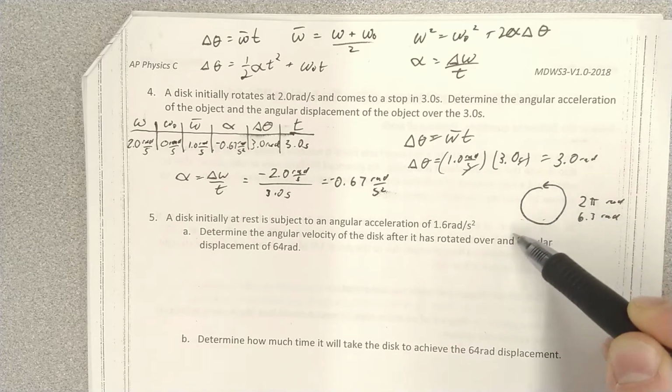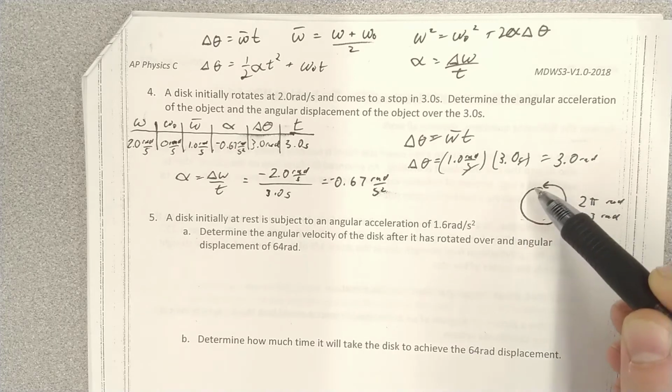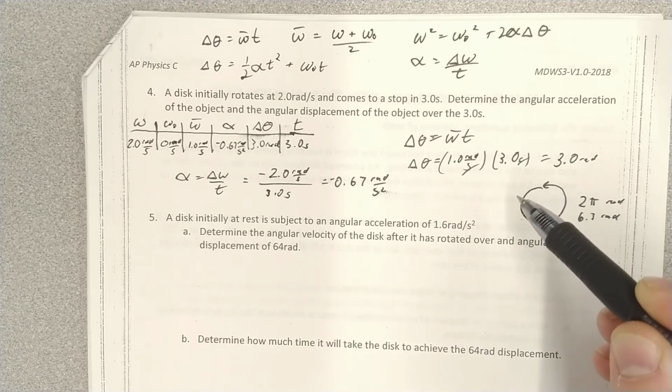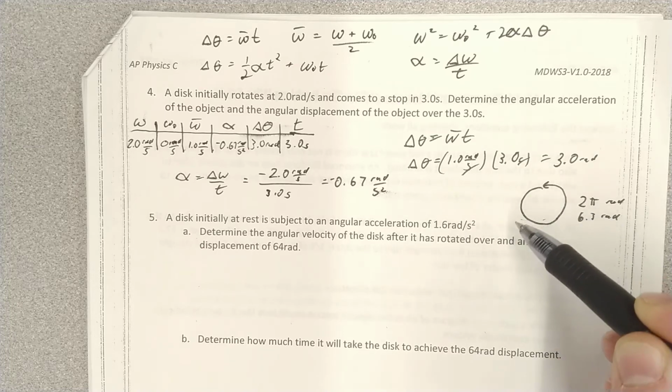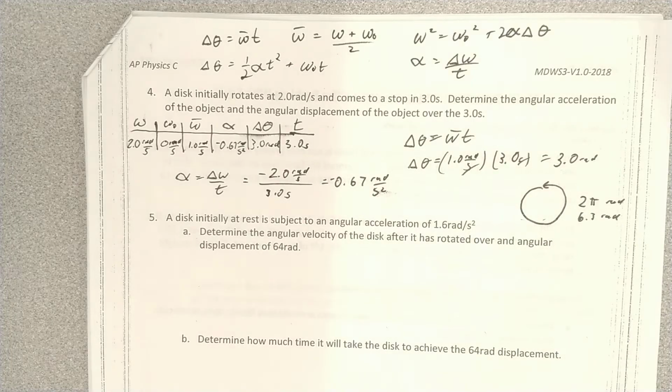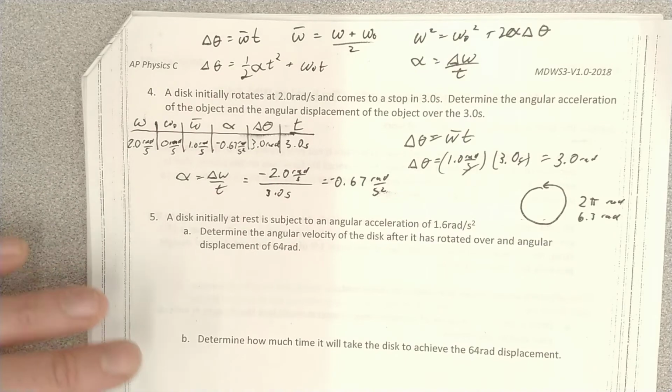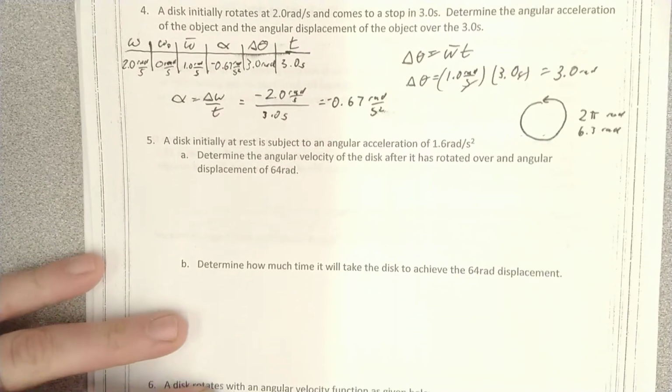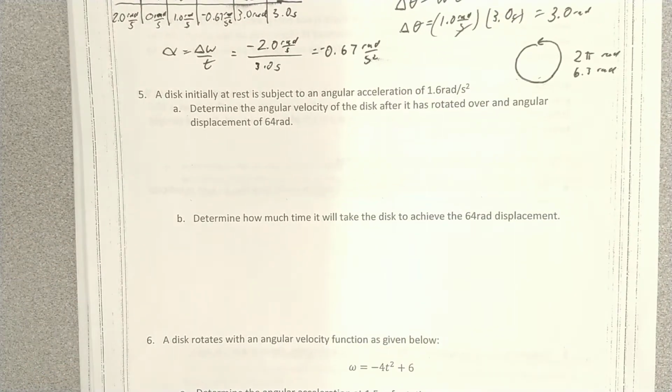So 2 radians per second would be about a third of that. So it'd be pretty slow. 2 radians per second is probably something kind of like that. So it's good to try to visualize this stuff in your head, especially when you're first getting started. Try to picture what's going on rotationally.